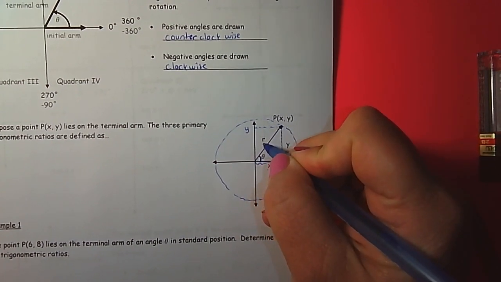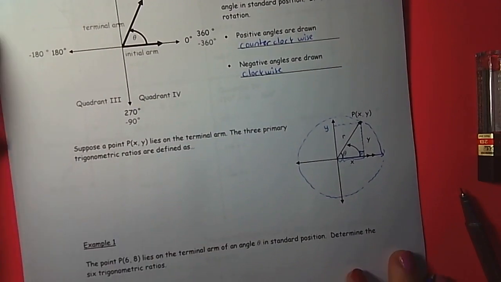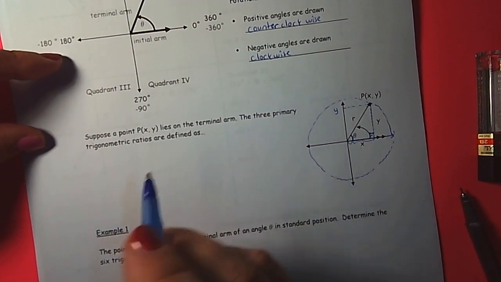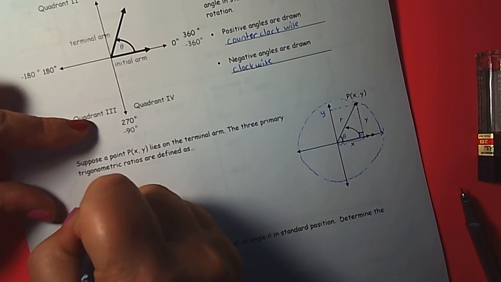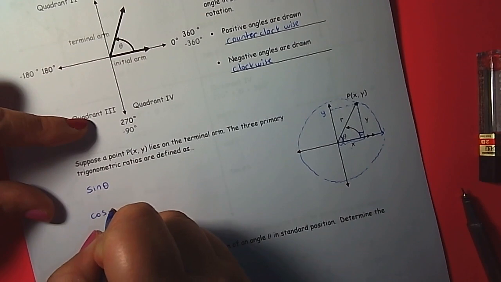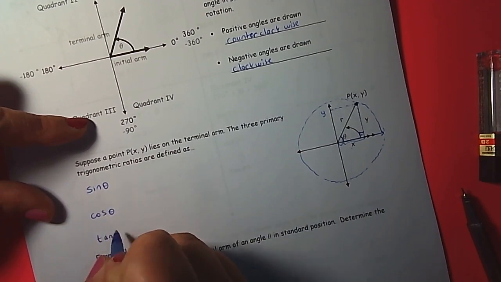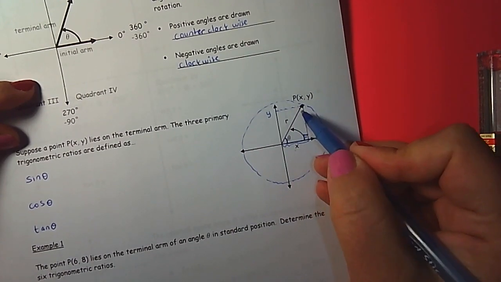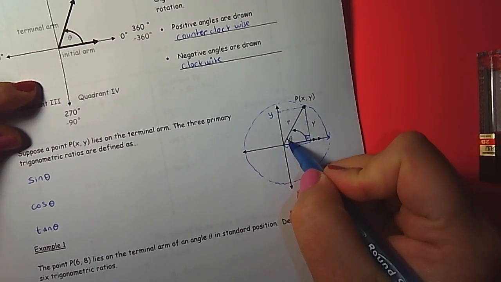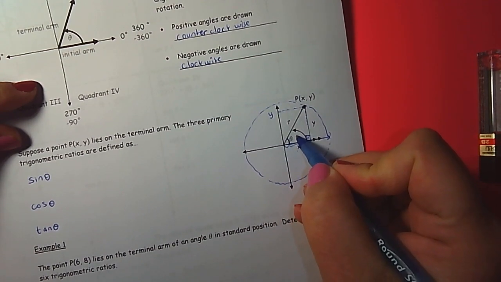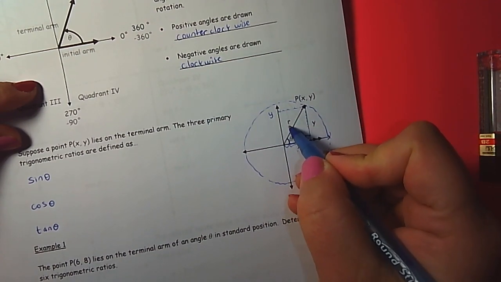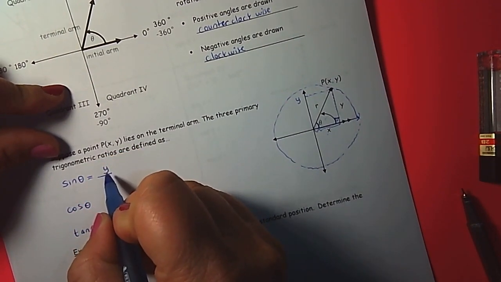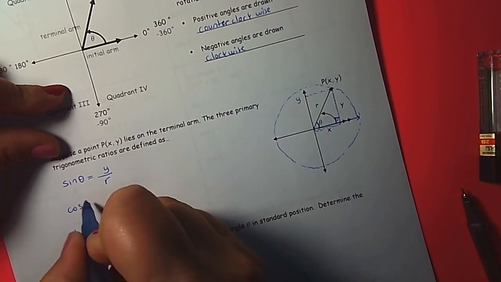Therefore, usually you will see it as r here. Now, the question is, we are finding three primary trigonometric ratios. So we are going to write sine theta, cos theta, and tangent theta. Now, let's look at the triangle that we created here. If this is theta, sine theta is opposite over hypotenuse. Opposite is y, hypotenuse is r. So we can say that is y over r. So y coordinate of the point over r.